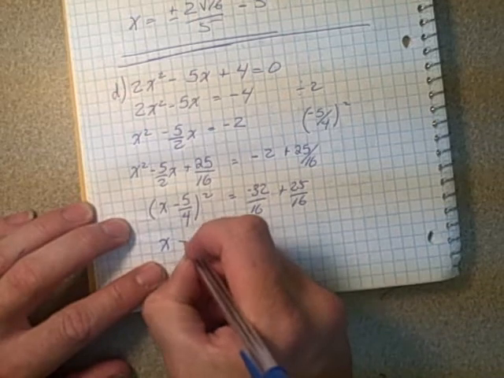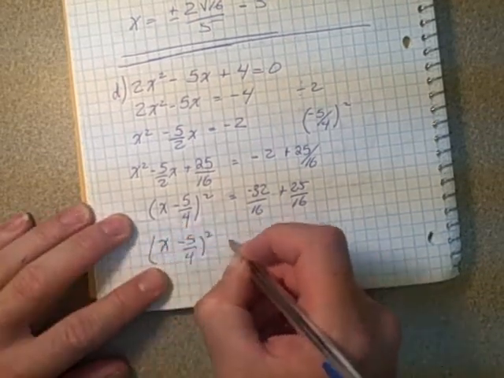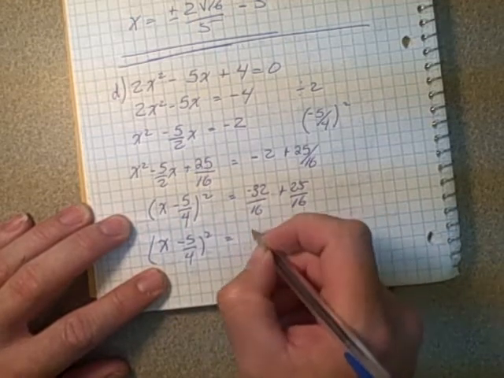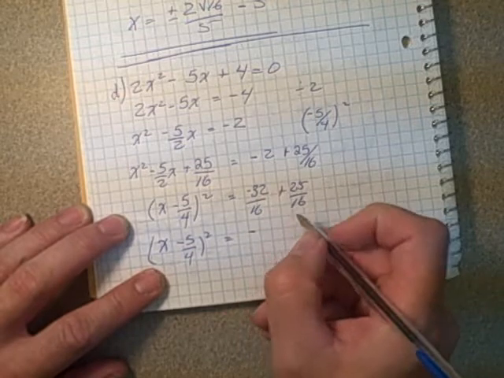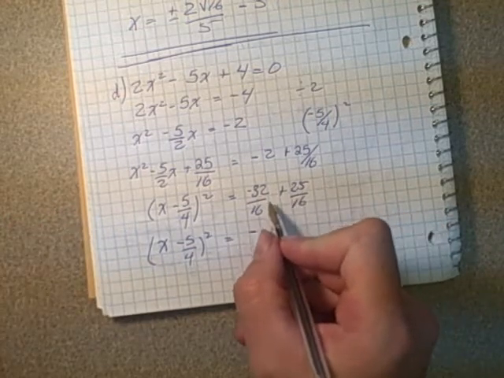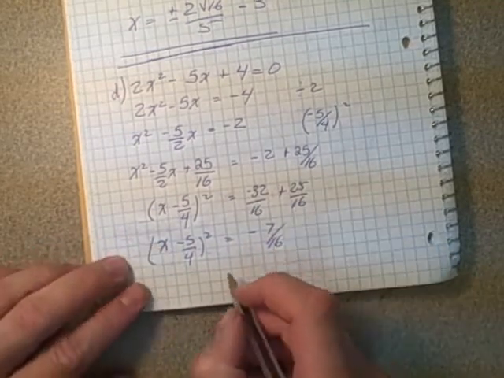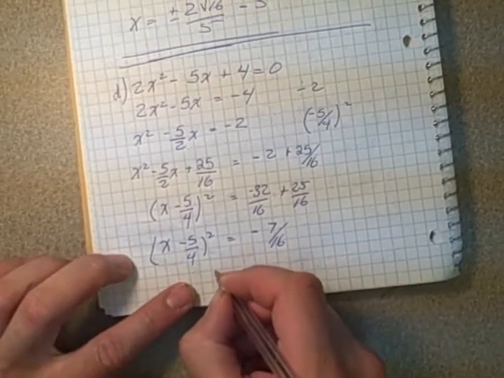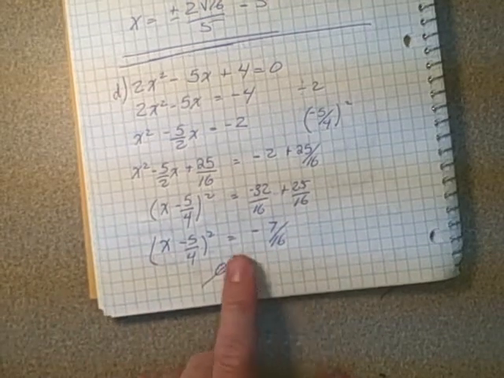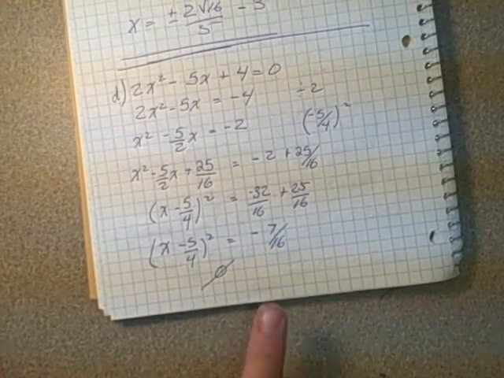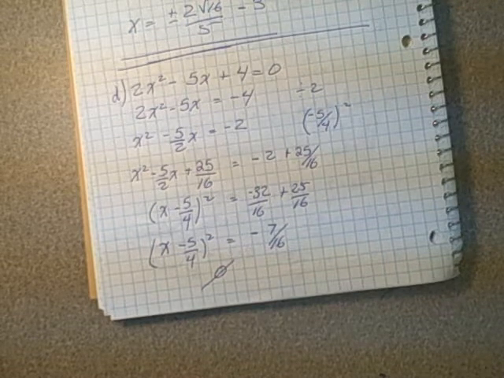So as soon as we see that this is going to be negative, in my case, negative 32 plus 25 is negative 7 over 16, we know that there is no solution set, due to the fact that we have a negative there and we can't take the square root of a negative number. Now if that was positive, we could continue and keep on solving. And that's my example with fractions.